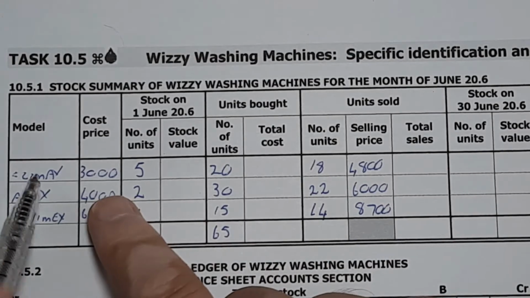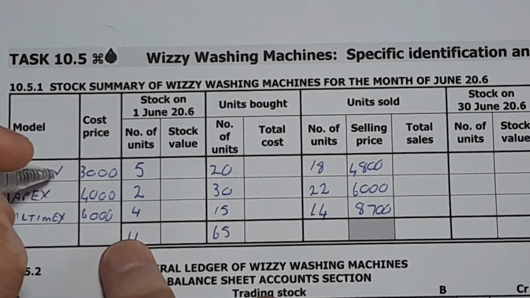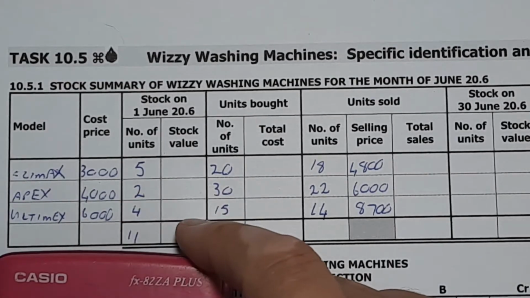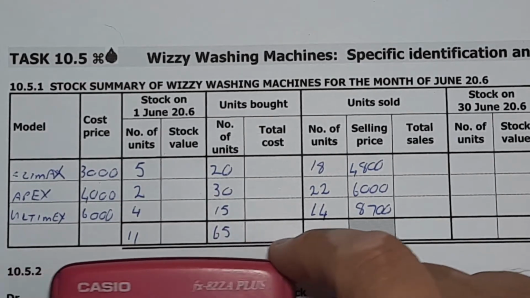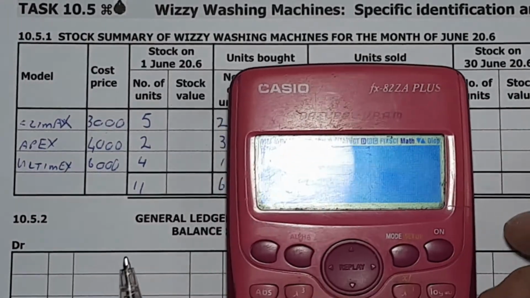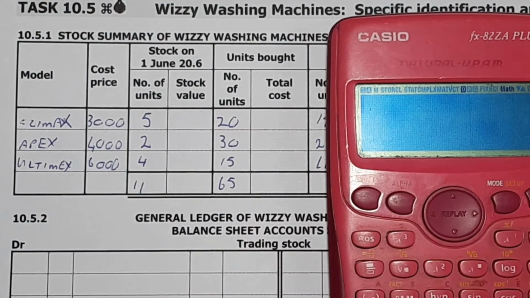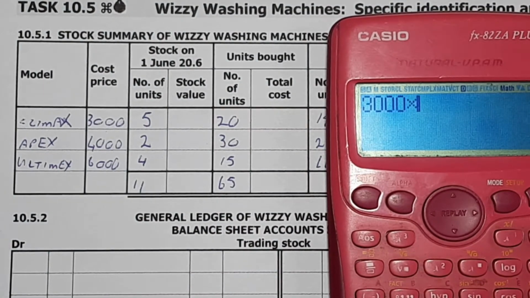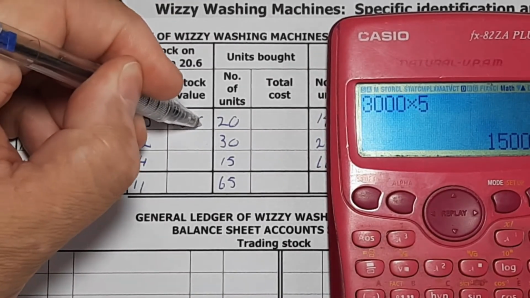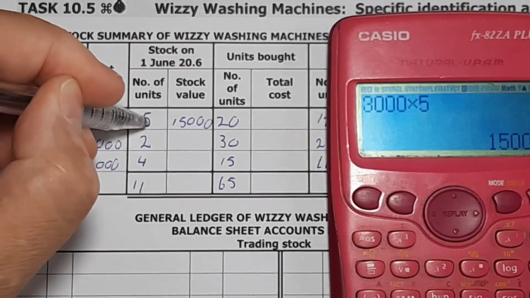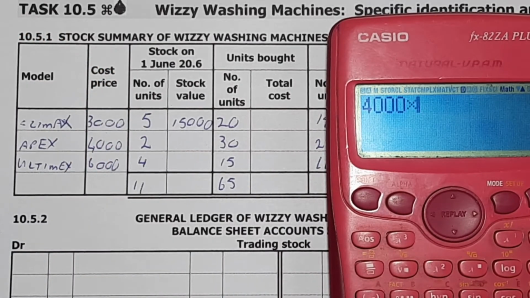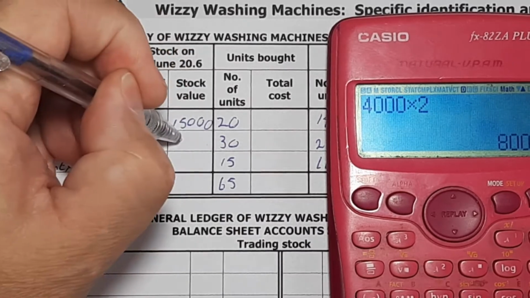So we identify the Climax with its value. So that would be the 3,000 times the 5 units would give us 15,000. We're identifying each unit with its cost price. In this case, the 4,000 times the 2 equals 8,000.